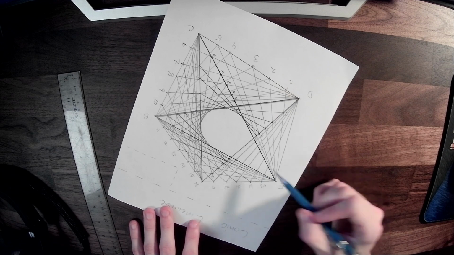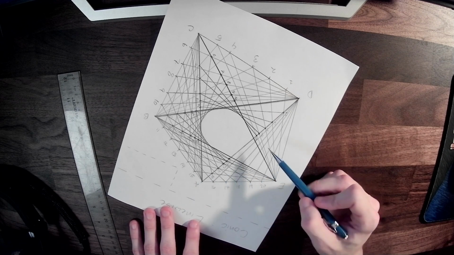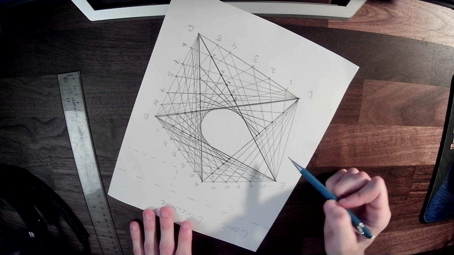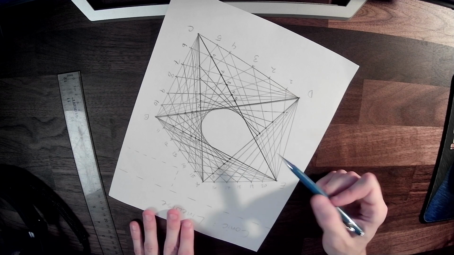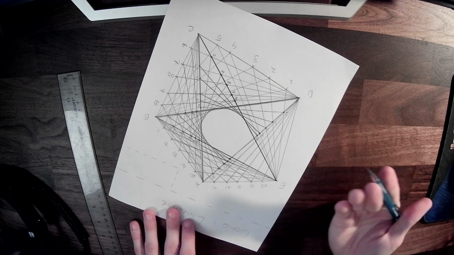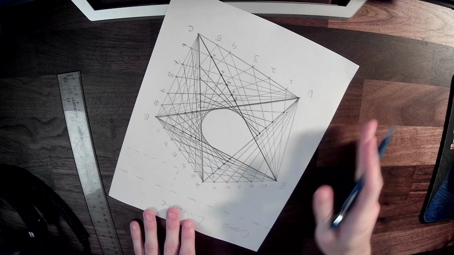Okay, now it's kind of busy on both sides. Right, we've got all these lines here on the right-hand side as well. So as you near the end, it kind of gets harder again, which is why I wanted to finish the drawing.